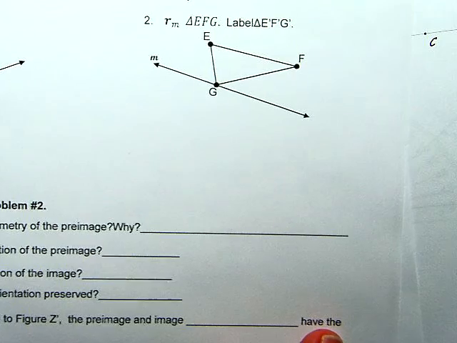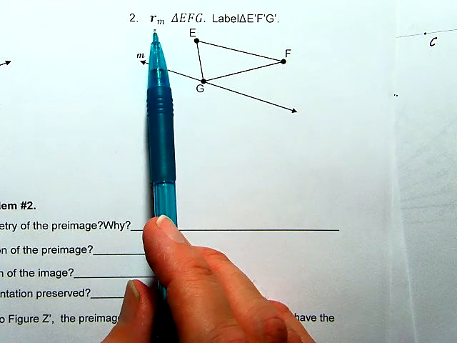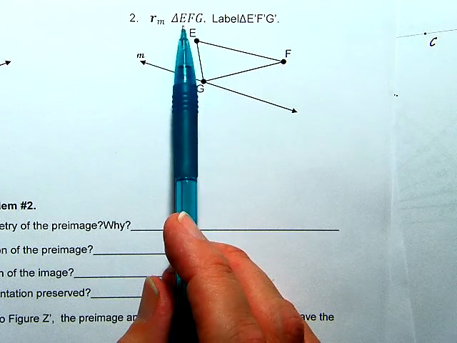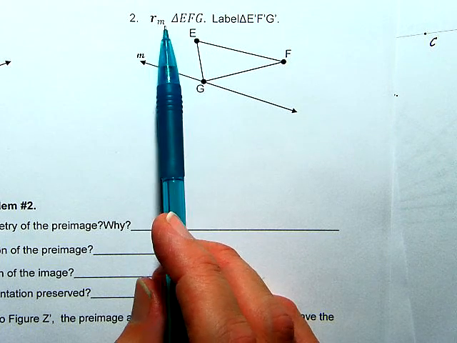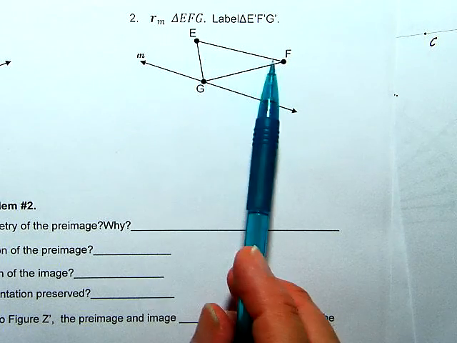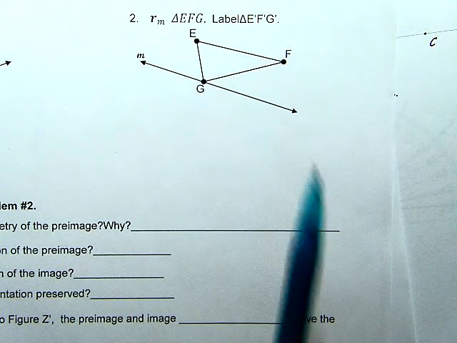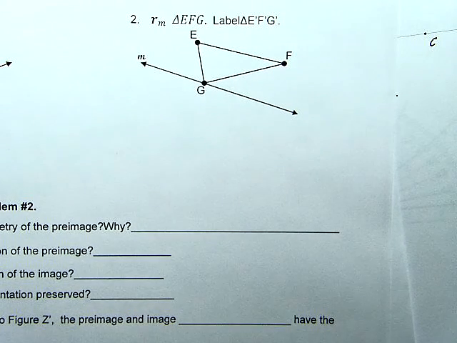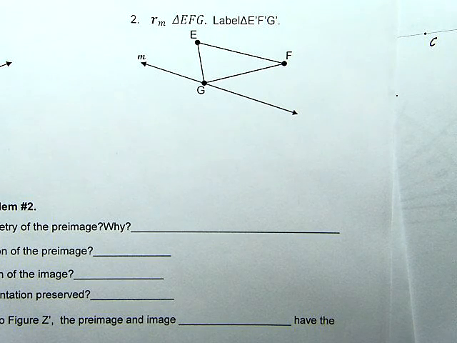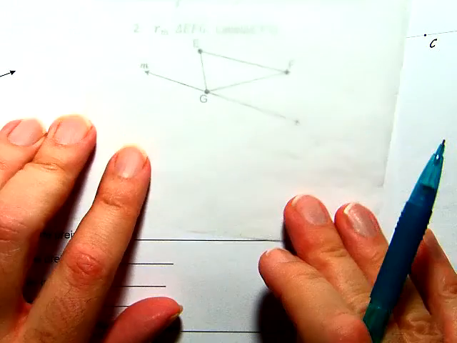Let me go over to problem number 2. This problem reads, I am supposed to do the reflection of triangle EFG across line little m. And there I've got points E, F, and G connected to make a triangle. I've got line M here. And then when I get the triangle E prime, F prime, G prime, I'm supposed to label it such. So let me go ahead, get another piece of patty paper, and do my construction.